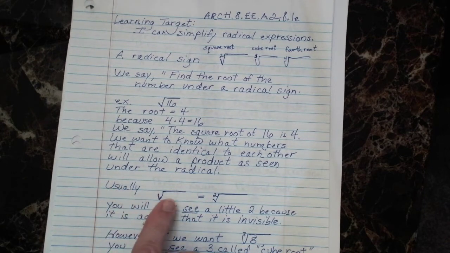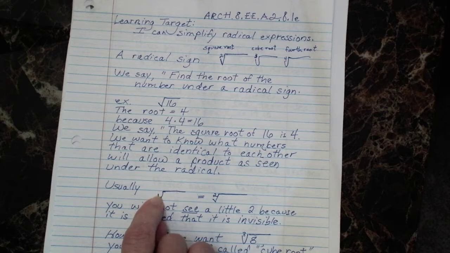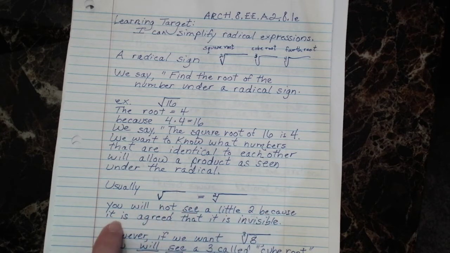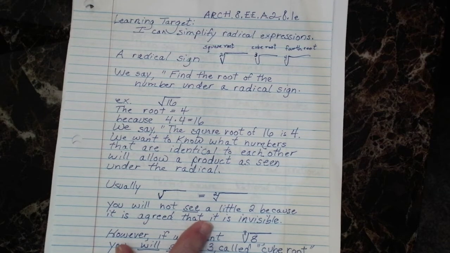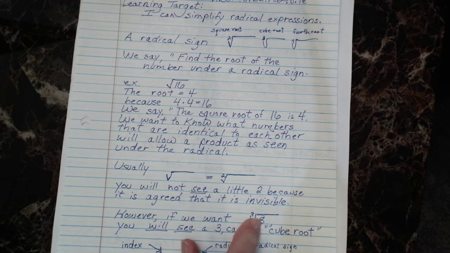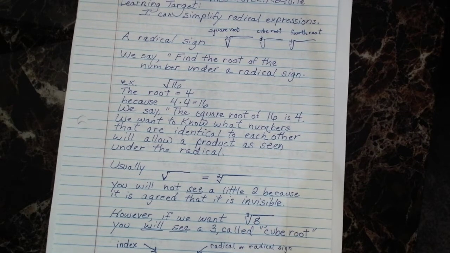So usually this radical sign that has no index is equal to the radical sign with a 2. You will not see a little 2 because it is agreed that it is invisible. However, if we want the little number 3 with an 8 under the radical sign, you will see a 3. That's called the cube root.